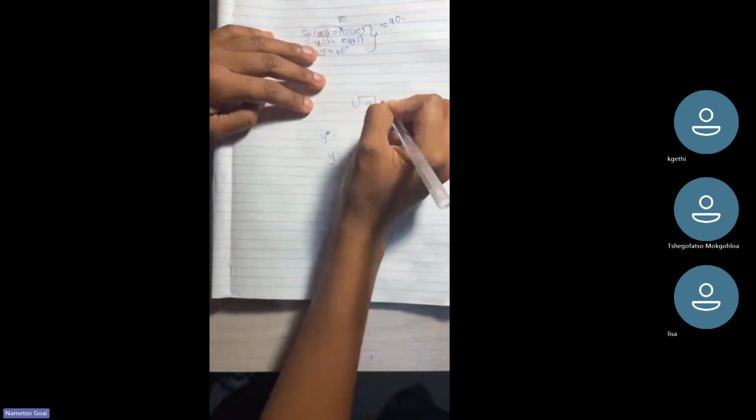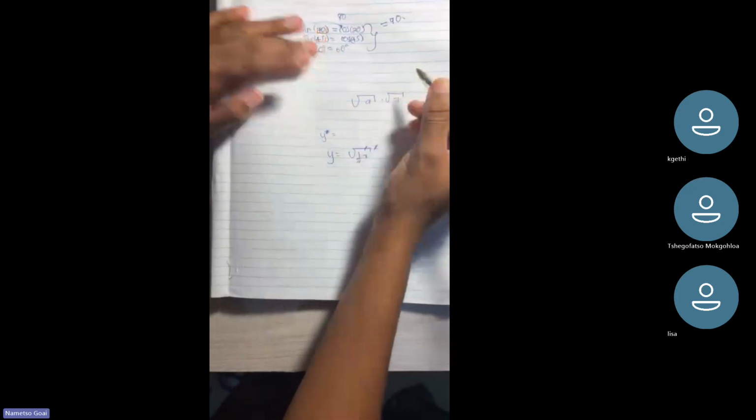But what this square really is, it's just root a multiplied by root a, because remember, a square is when you multiply that thing by itself. So root times root, they will cancel one another and you'll just have an a. Similarly here, we have a root 3 multiplied by root 3.